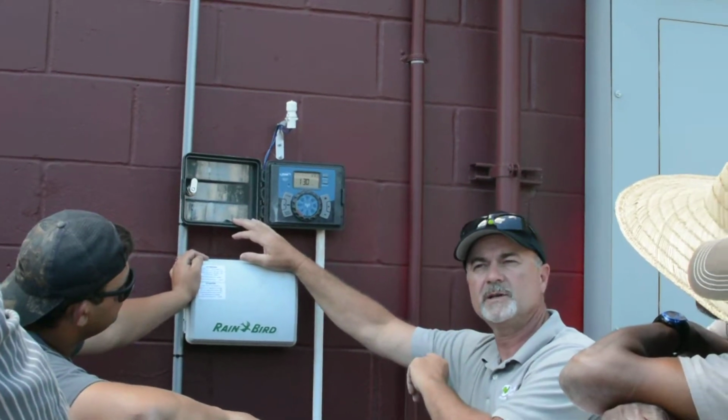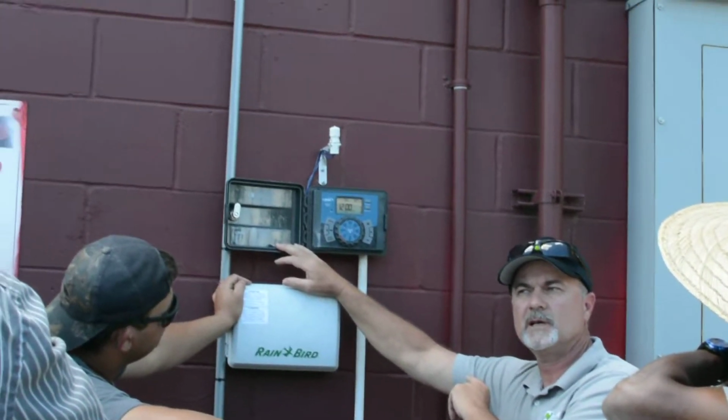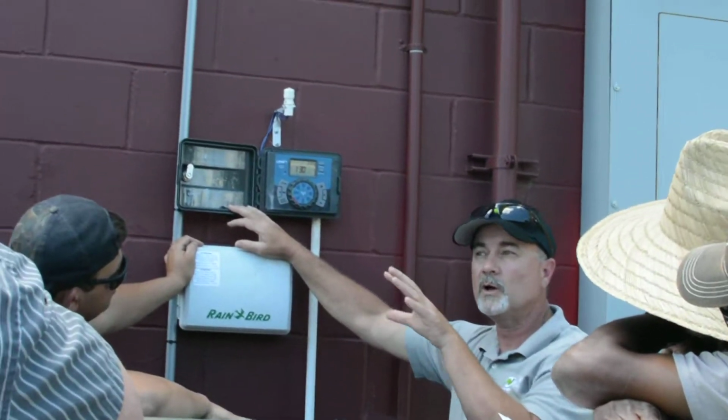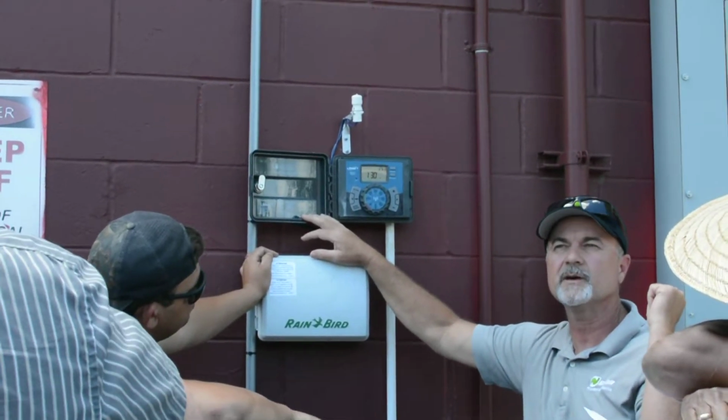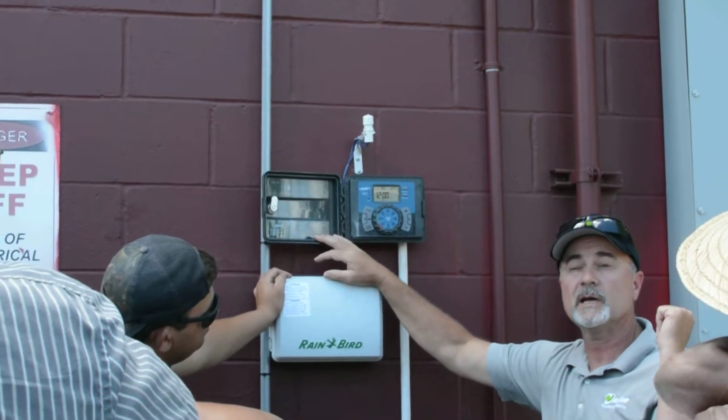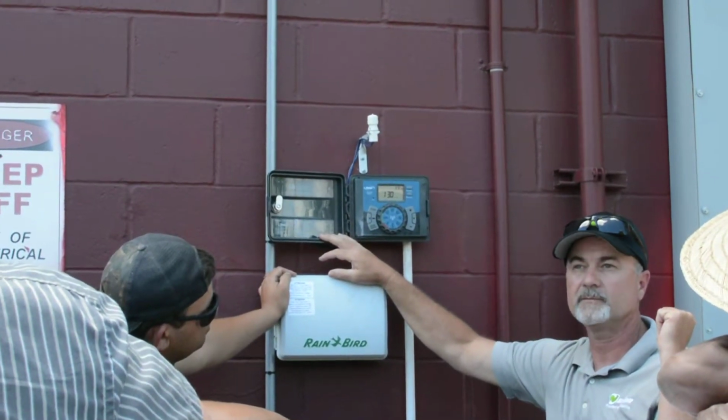So now the advanced feature of this timer is, let's say you were seeding one field, number 1. You just put some seed out there and the seed company said, I need that to water every day, twice a day.